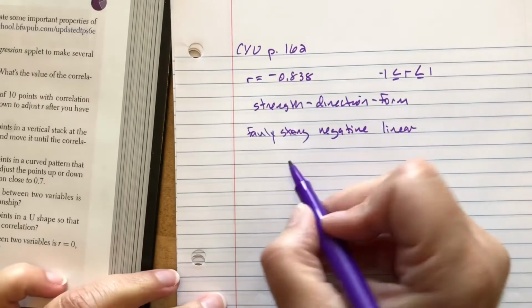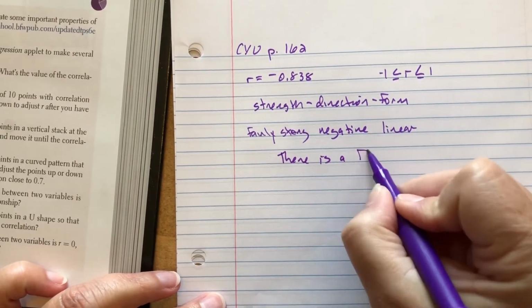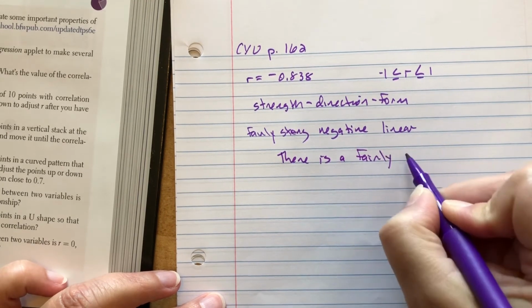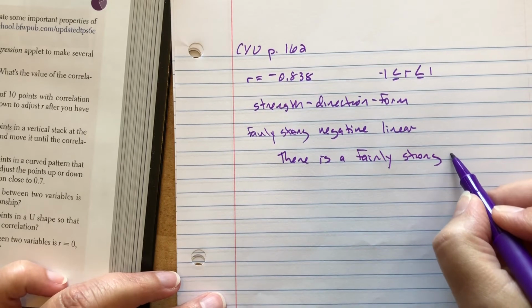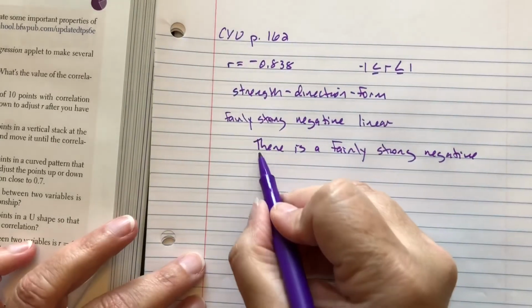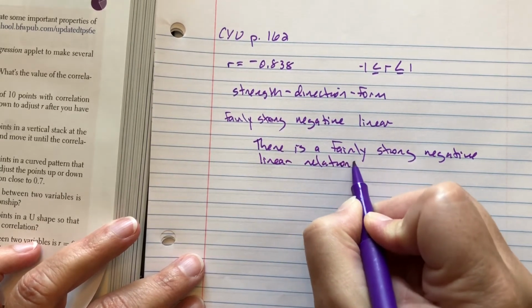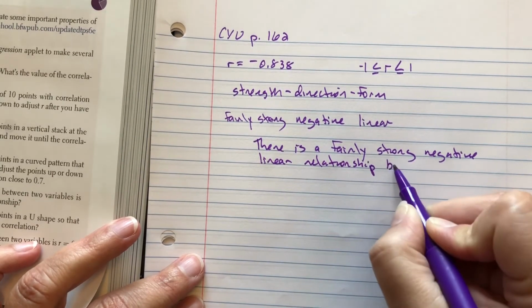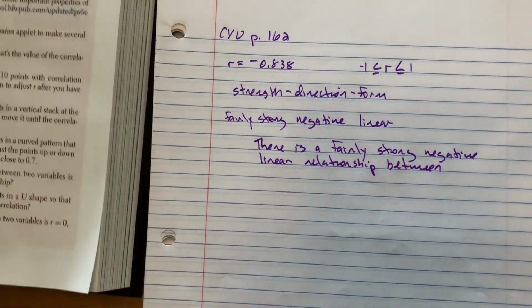So let me move my book here so I can write this out. I'm going to say there is a fairly strong negative linear relationship between, so now I need to say what the data was.